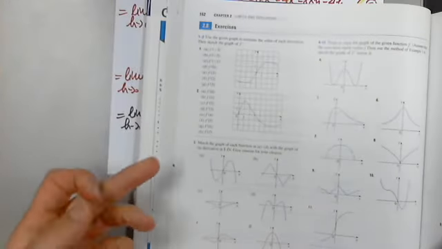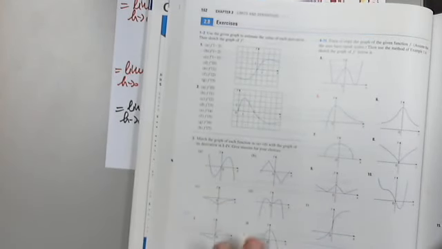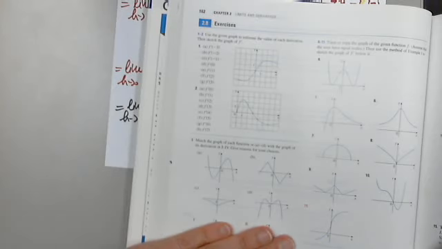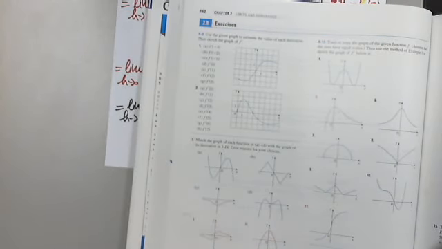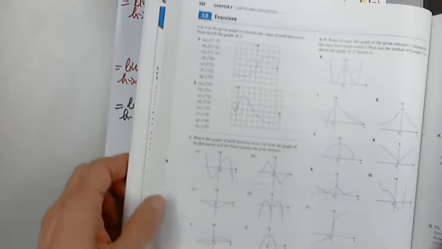We can also pick from here, from 3, from A through D. We can choose one and then verify with the derivative. Can we try maybe number 7? This one? Yeah. Very good. So let's look at number 7.